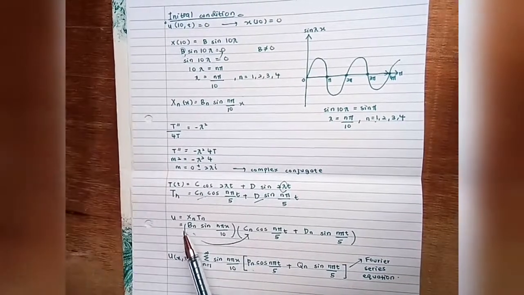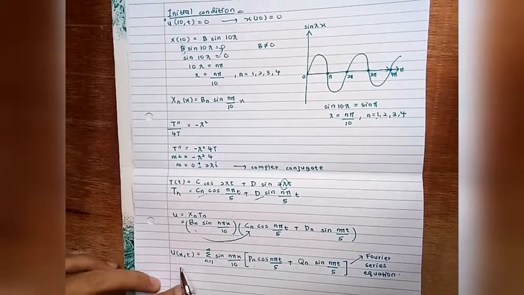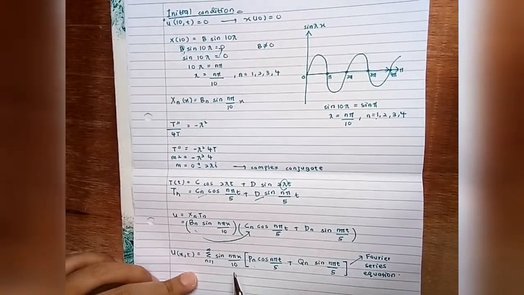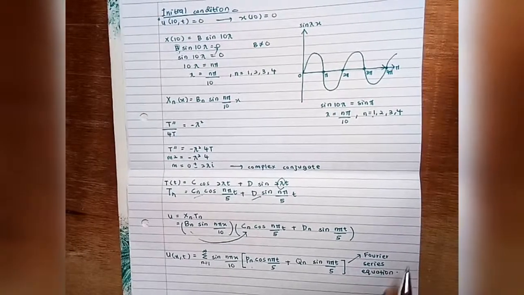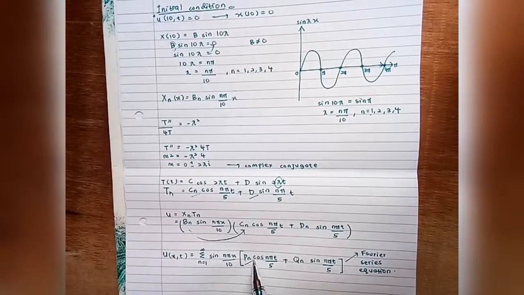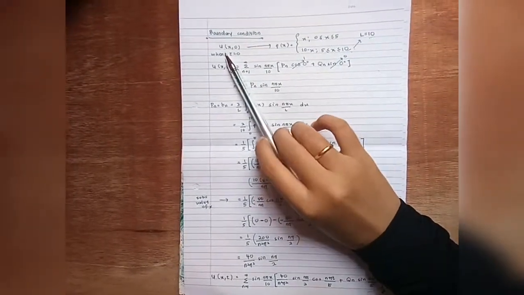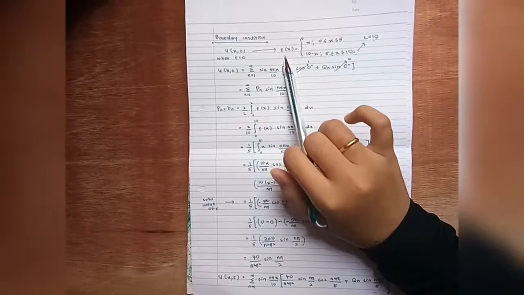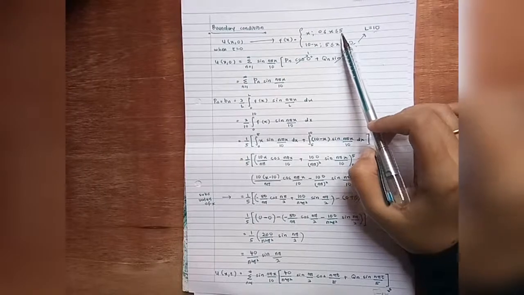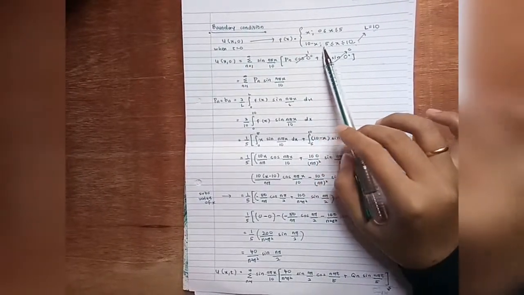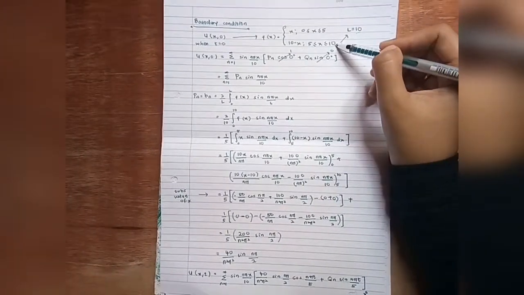Okay, the equation will be u_n equals X_n T_n, so we need to multiply both equations and we will get u(x,t) equals sin(nπx/10) times P_n cos(nπt/5) plus Q_n sin(nπt/5), where we use the Fourier series equation to minimize the number of unknowns. The condition is u at x, 0 when t is 0. So the piecewise function f(x) is x for x greater than or equal to 0 and less than or equal to 5, and the second is 10 minus x for x greater than or equal to 5 and less than or equal to 10. And from here we know the value of L is 10.